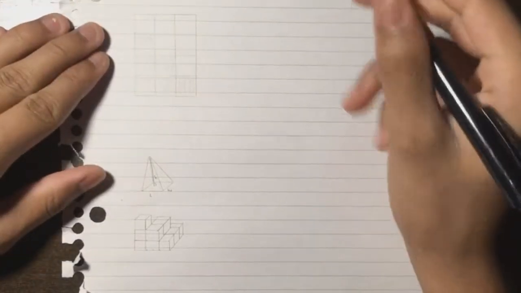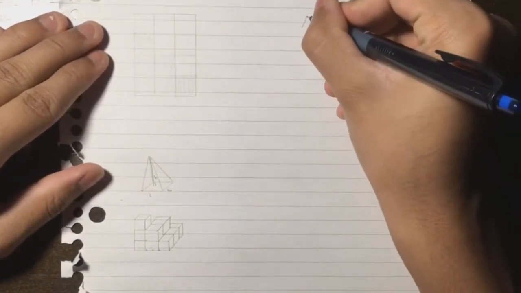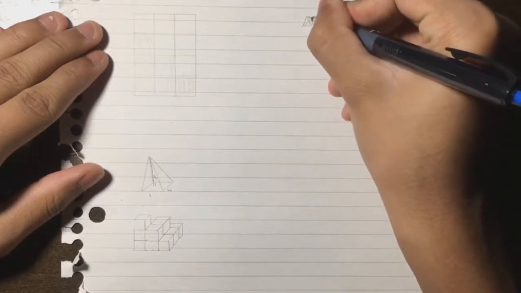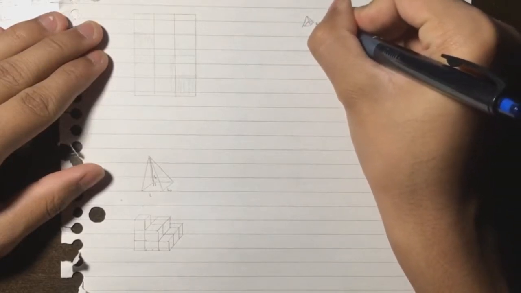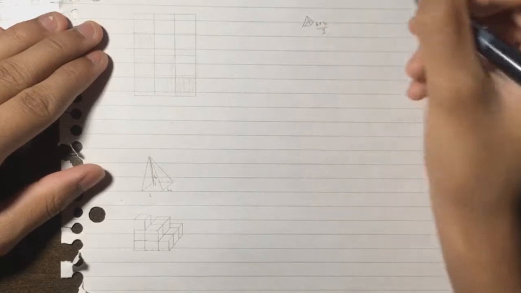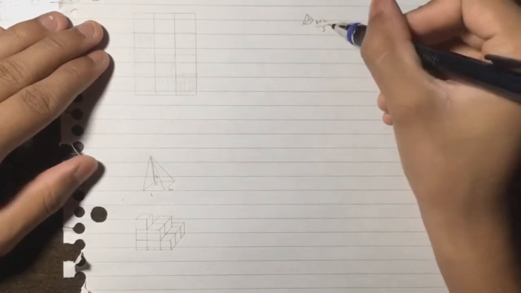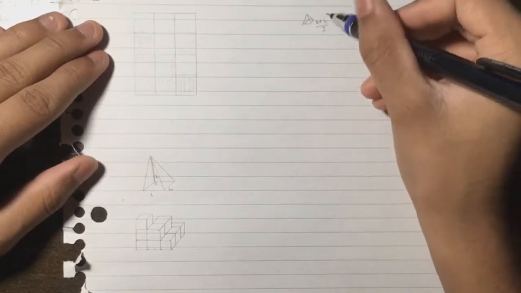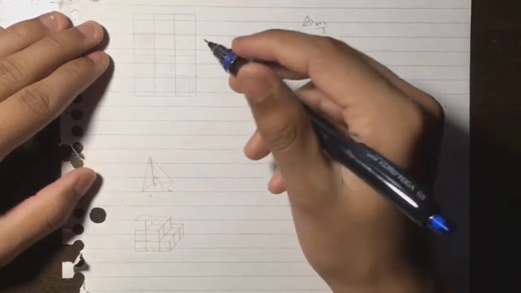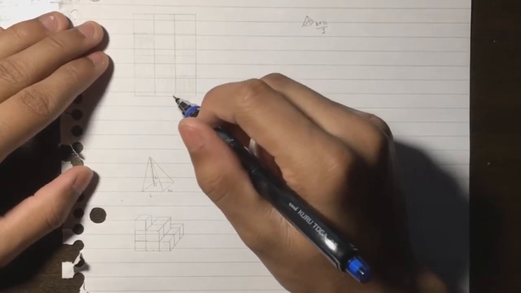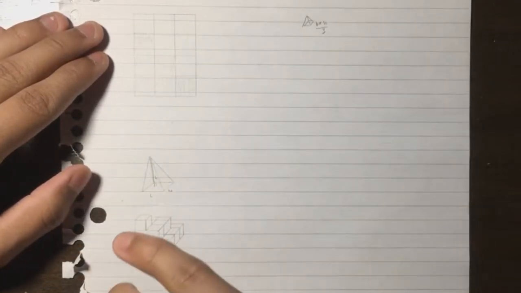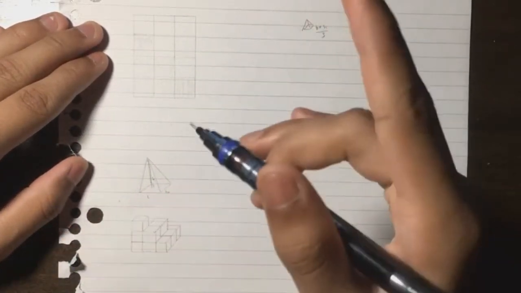As you know, a pyramid has a volume that is its base multiplied by its height over 3. But how do we get to this? Like, what's the math behind this? Well, today I'm going to show you. So right before we start this, let's go over some basic stuff that we have to know.